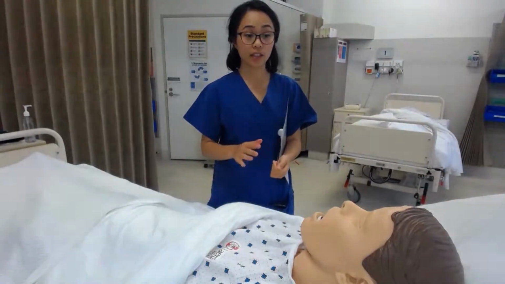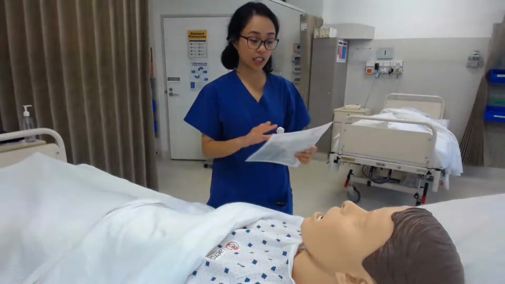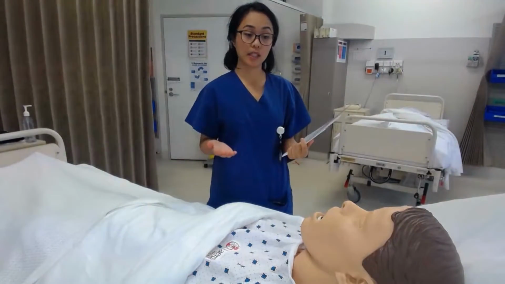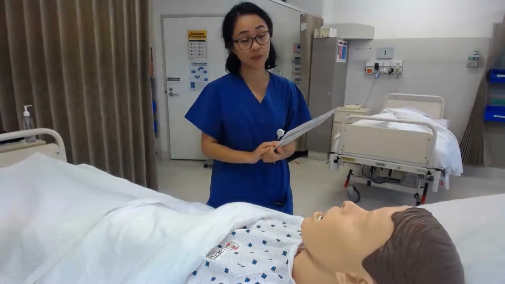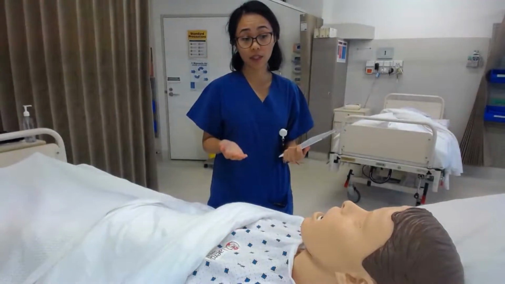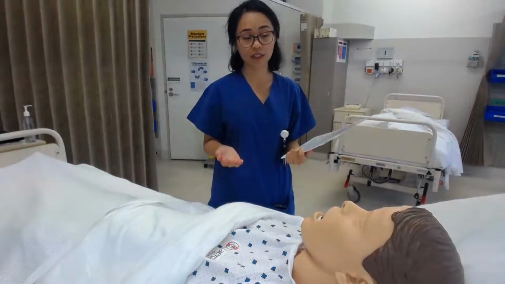As part of maintaining a therapeutic relationship, make sure that you introduce yourself, explain the procedure to the patient, and gain consent. At this point, make sure that you also explain to the patient potential side effects of the medications.